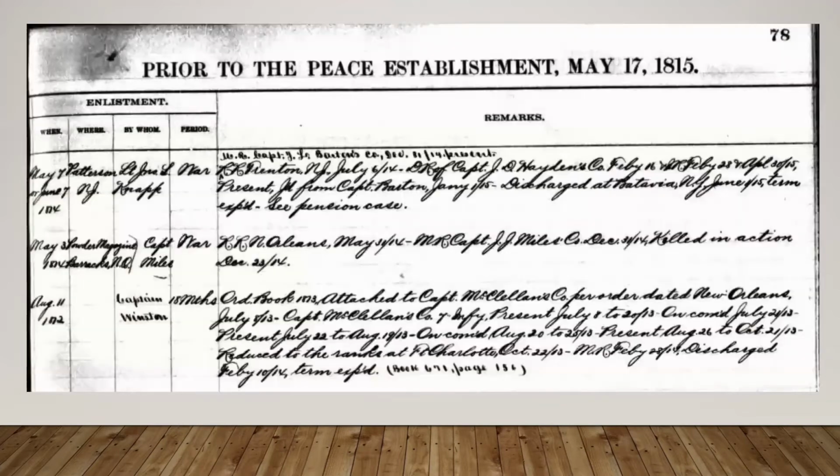And then when you look at the second page, the facing page in the second entry, you see that he has a recruit return at New Orleans in May of '14, muster roll, Captain Miles, company, December 31st, '14, killed in action, December 23rd, '14.